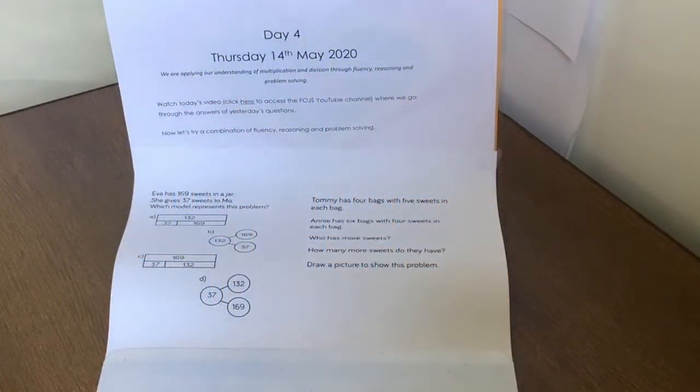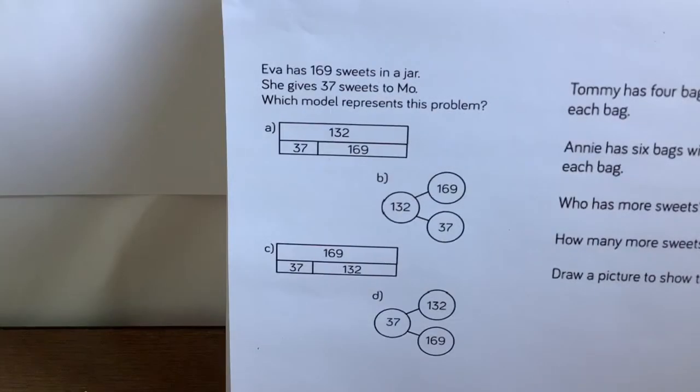It was a really good way to practice our addition, subtraction, multiplication and division skills. Now, today we're going to have a little look at some fluency, reasoning and problem solving. Let's start by having a look at this question. Let's read it together. Eva has 169 sweets in a jar. She gives 37 sweets to Mo. Which model represents this problem?